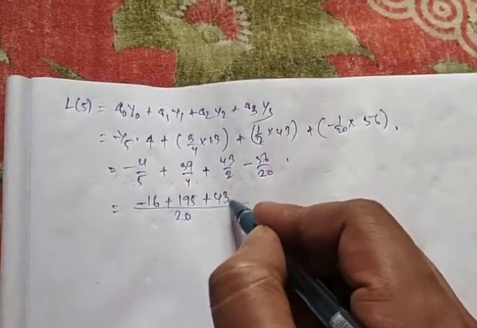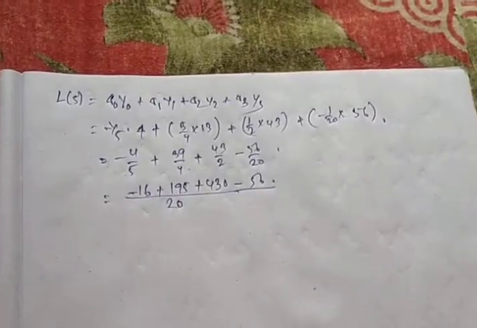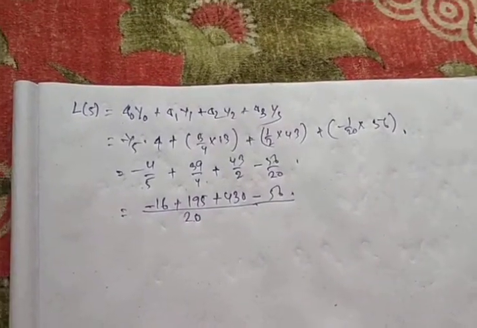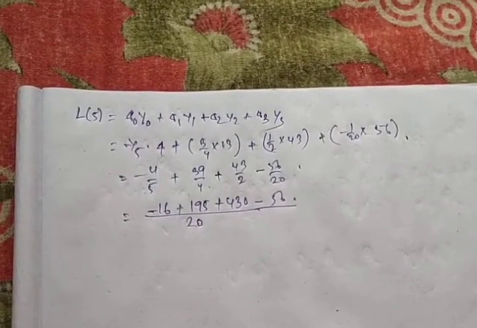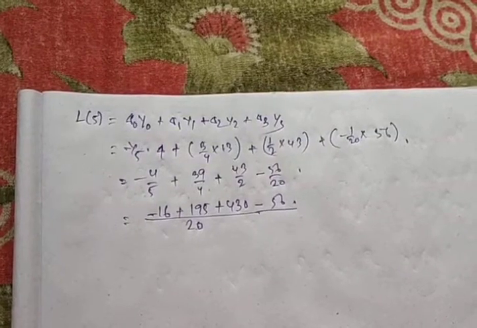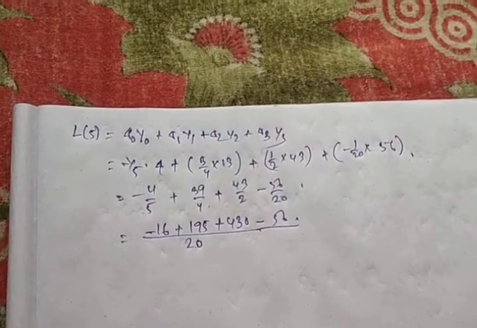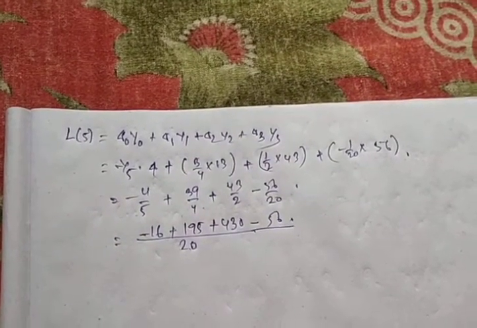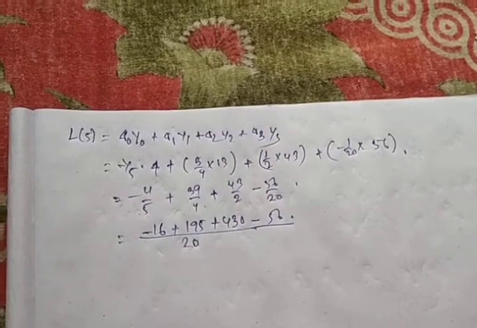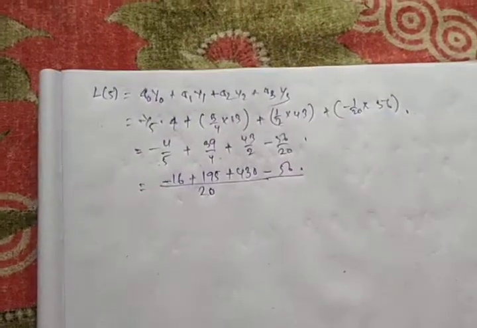So 430 minus 56. So 195 plus 430 minus 16 minus 56, which is equals to minus 15 minus 56, which is equals to minus 673.